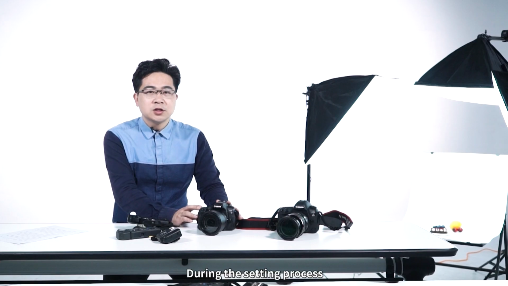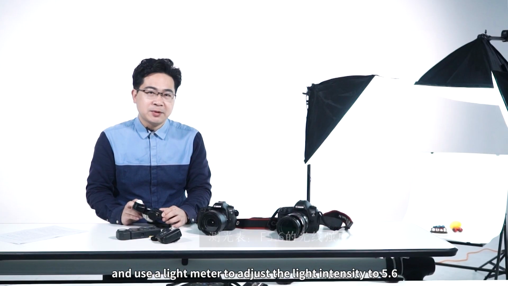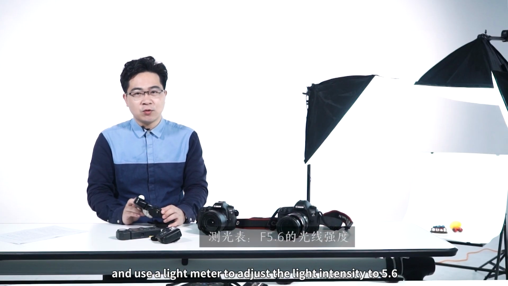Therefore, if we use flash lamps, the camera needs to be set to manual mode to adjust the aperture and shutter values. During the setting process, we tend to fix the shutter value at a 125th of a second, while the aperture value can be set in advance according to the needed depth of field. For example, if we need a better bokeh in the picture, we can set the aperture to f5.6 and use a light meter to adjust the light intensity to 5.6. Then we are good to go. Now let's have a look at the use of flash lamps and their effects.